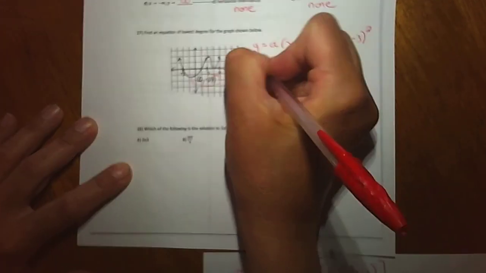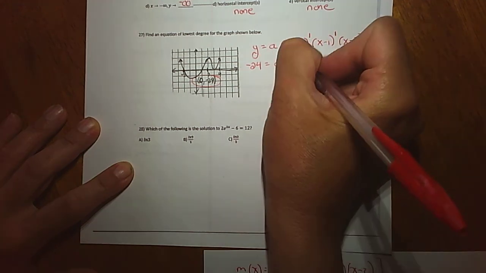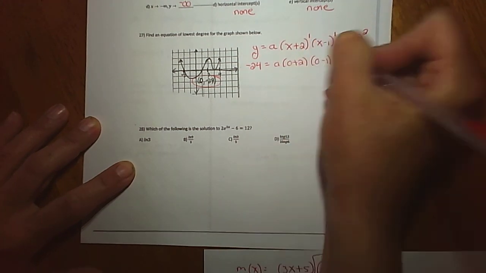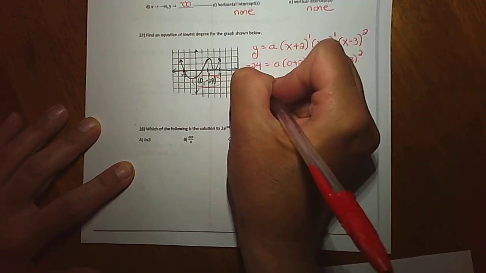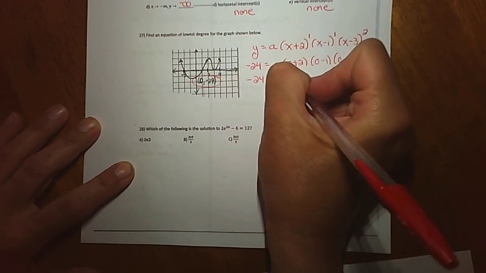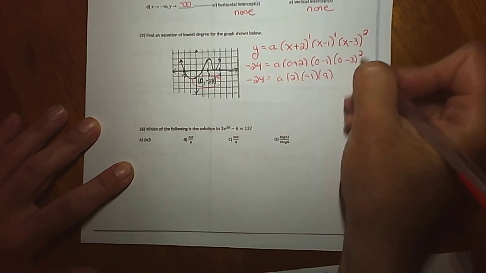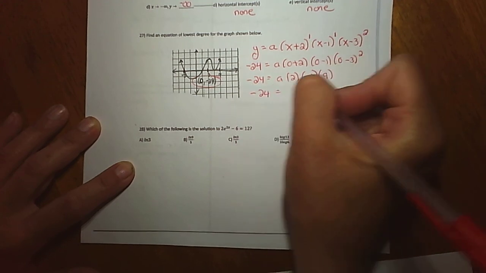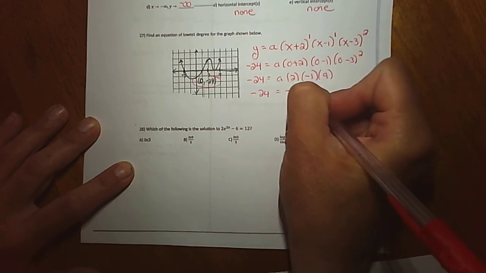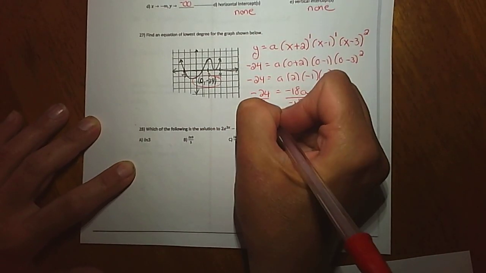So I'm going to do negative 24 equals a, 0 plus 2, 0 minus 1, 0 minus 3 squared. This is 2 times negative 1. That would be times 9, right? So I get negative 24 equals negative 18a. Divide by negative 18.